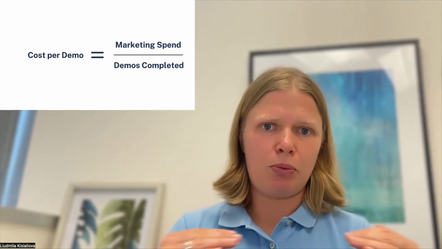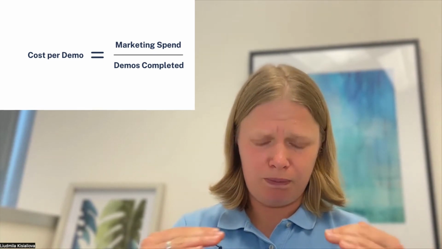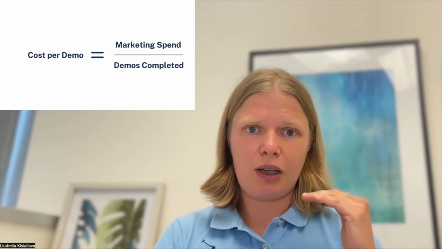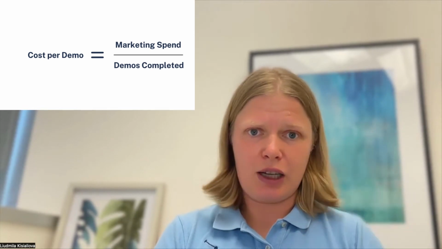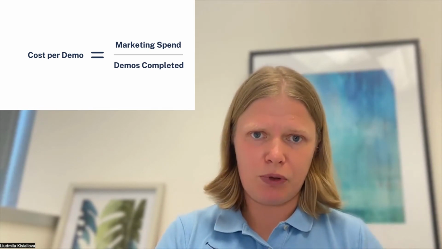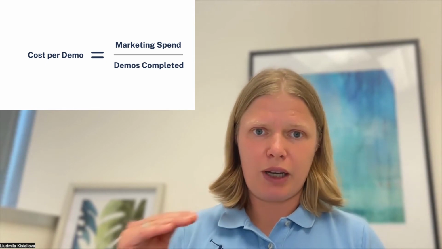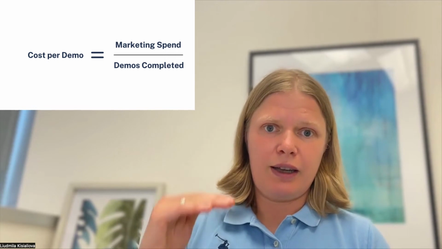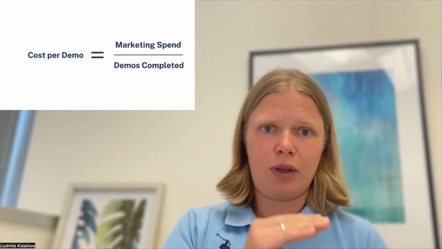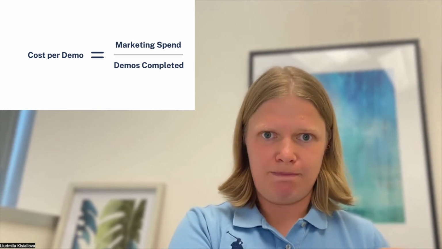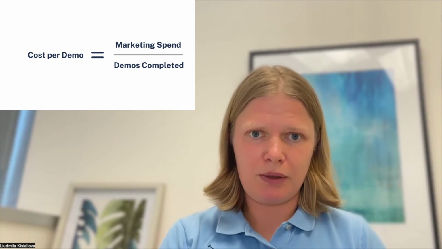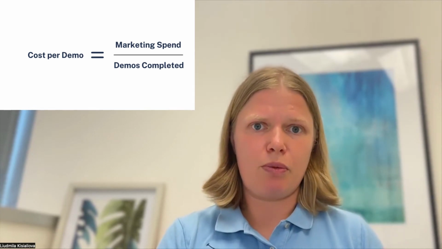We will be talking about marketing and sales alignment metrics a little bit down the road, but cost per demo, for a SaaS owner or somebody responsible for marketing spend, is a great metric to monitor how your marketing effort is actually helping your sales team get more demos completed. And from the budgeting perspective, this is a great metric to monitor your marketing costs.